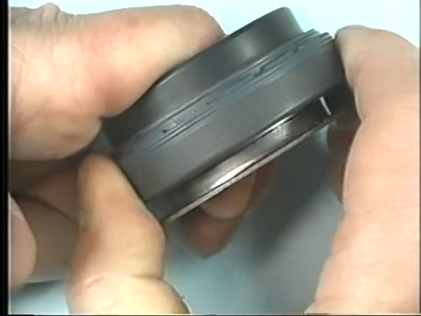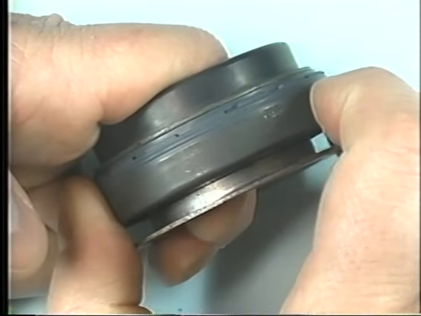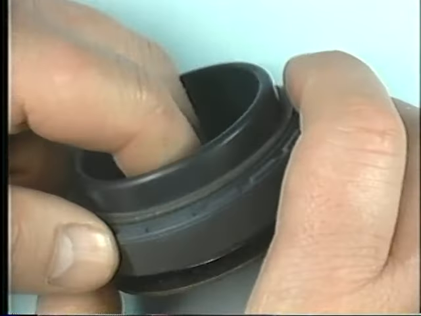Okay? We can turn that. Ours is a little bit stiff because, guess what? Never had any lube on it. The outer portion stays steady. The inner portion is going to rotate with the axle shaft.